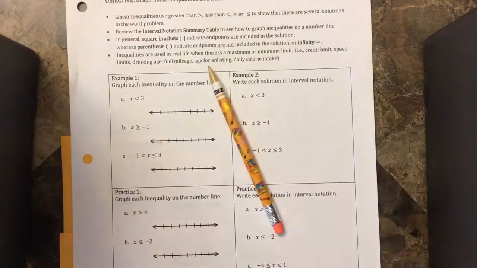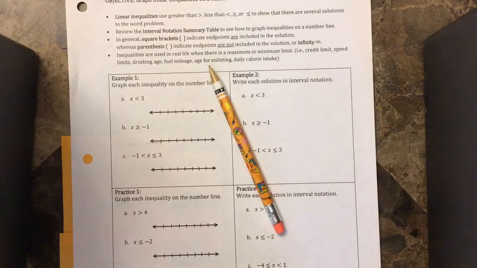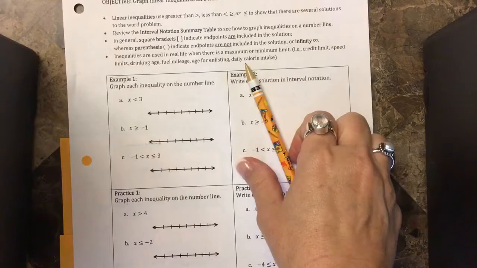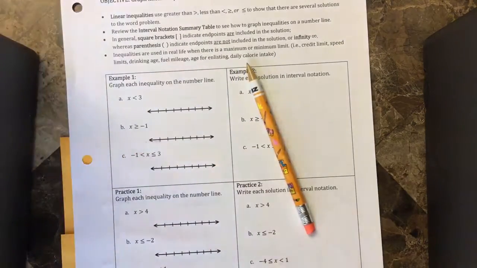There's a maximum and a minimum age for enlisting in the military. So you have to be a minimum of 18, but you can't be over, I think it's like 40 something. I don't actually remember the number. Maybe it's 38. Also, there's a minimum daily caloric intake that you should have for your body on average to survive, and a maximum also.